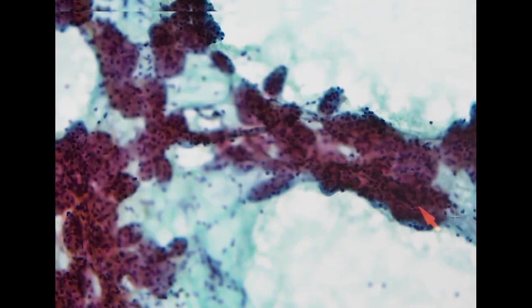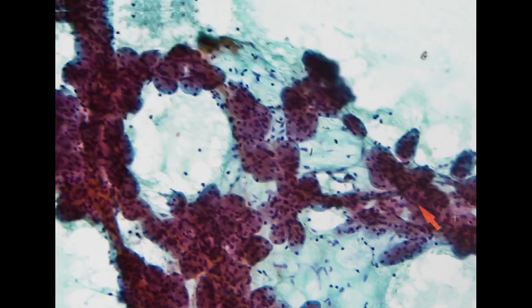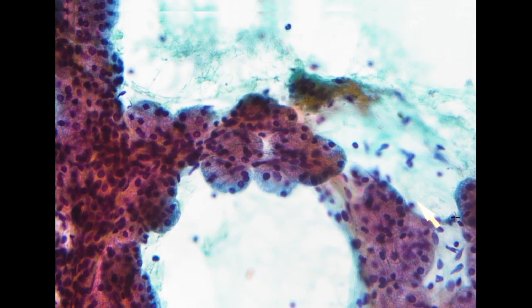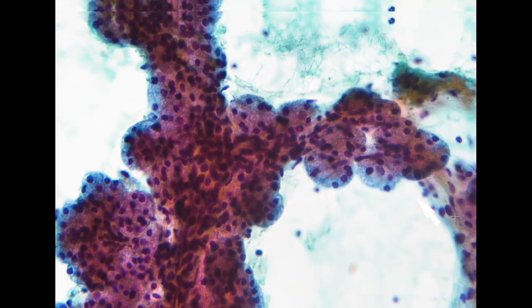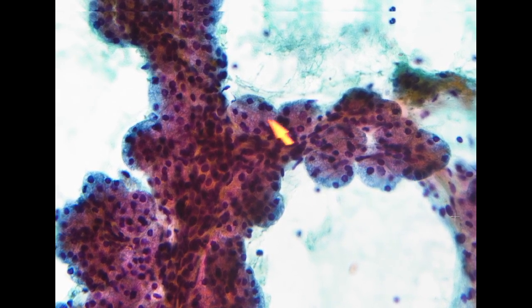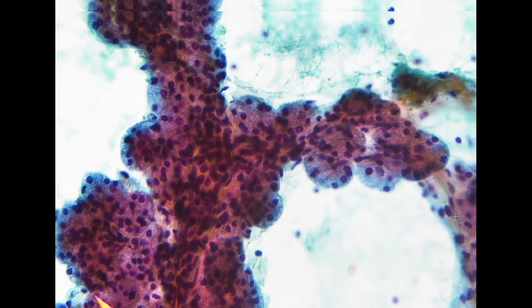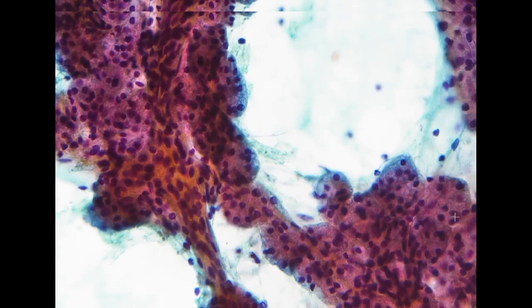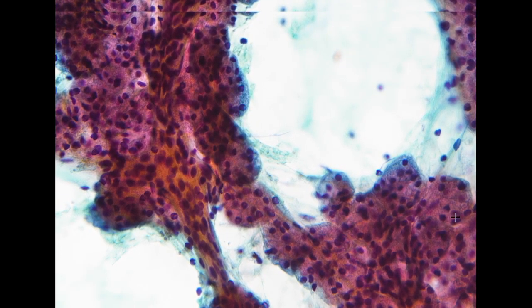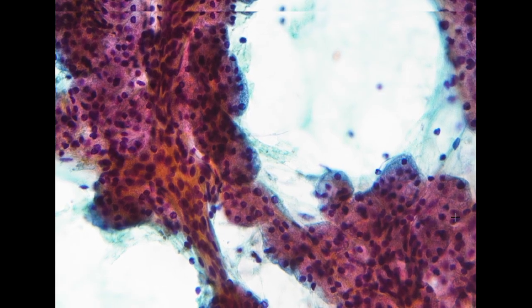And how do we make the distinction between non-neoplastic acinar cells versus acinic cell carcinoma? Mostly it is the architectural pattern. For the non-neoplastic acinar cells, you will appreciate that the cellular clusters have a very nice acinar cell arrangement. It almost looks like a bunch of grapes. If it is an acinar cell carcinoma, usually you will see diffuse sheets of relatively bland-looking acinar cells.